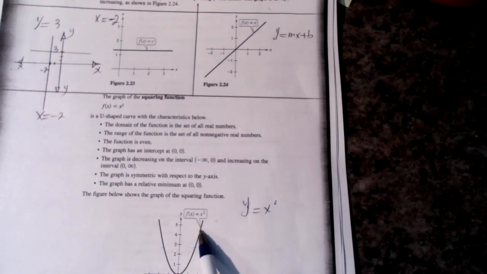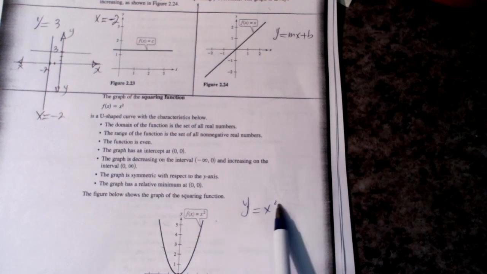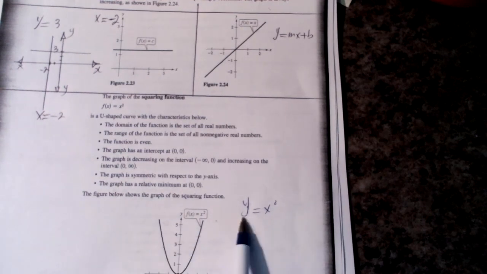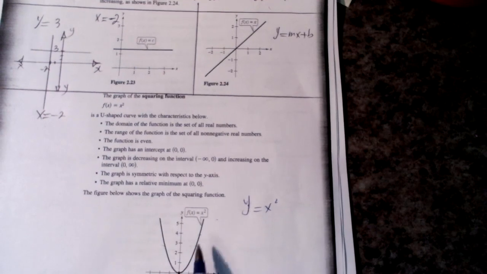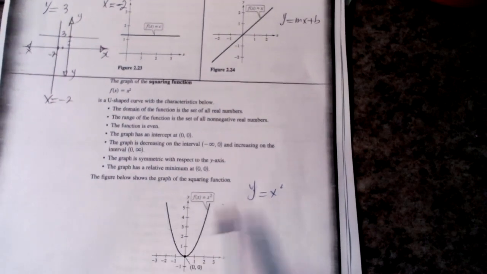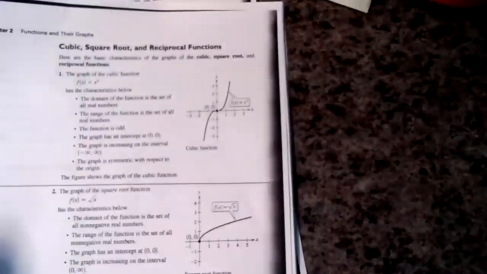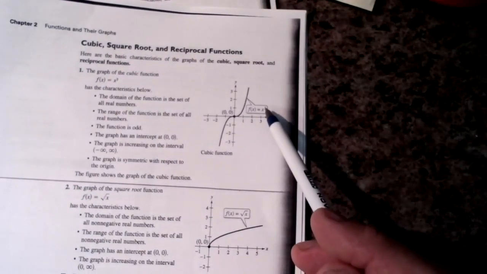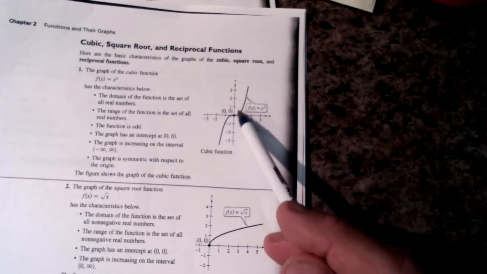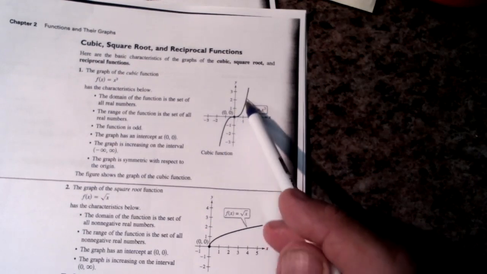In that case, if you take any value of x, for instance x equals 3, and substitute, the value of y is 9, and for x equals -3 you also get the same value of y. That means this type of graph is symmetric with respect to the y-axis, and the power is even. But for the odd functions, the power is 3, and they are symmetric with respect to the origin.